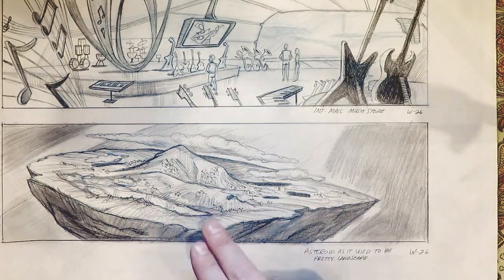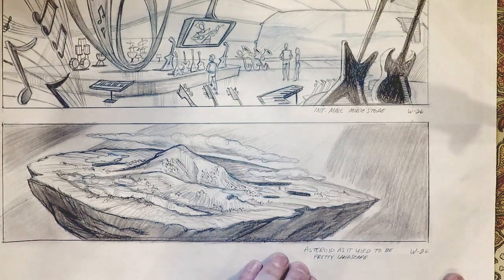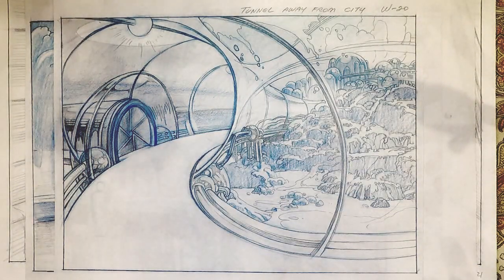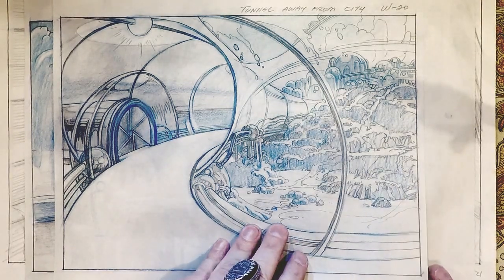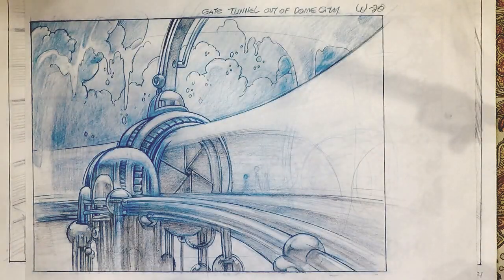Asteroid as it used to be with a pretty landscape, and then it's got malls all over it. There's a music store. A glass tunnel going away from the city into the wilderness. Another tunnel out of the city.